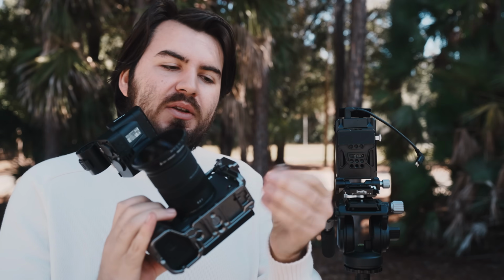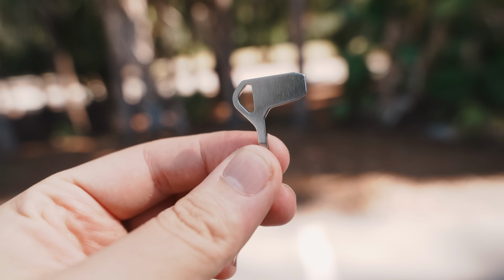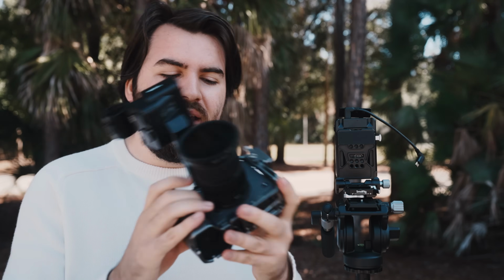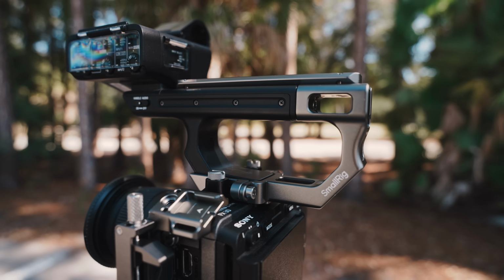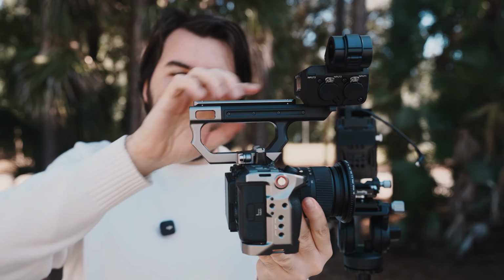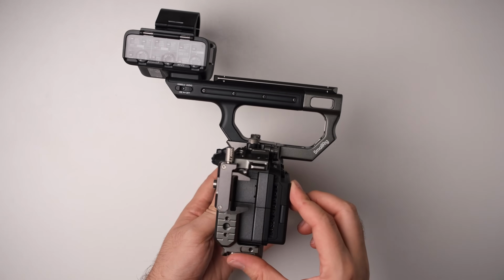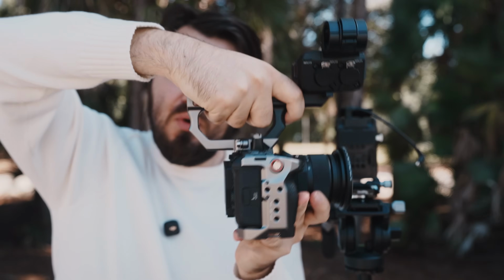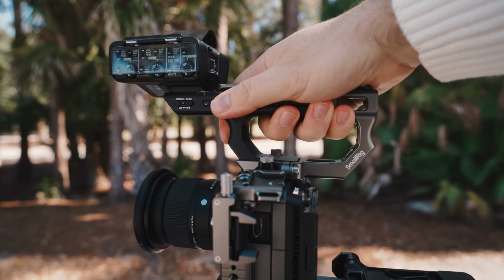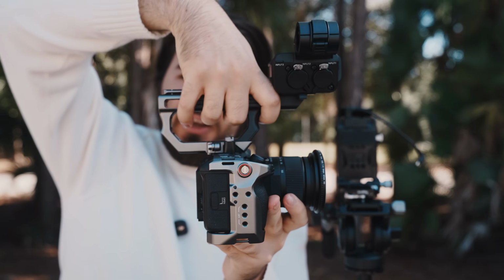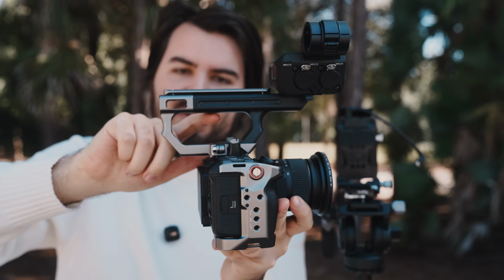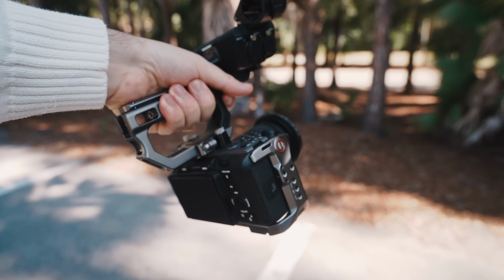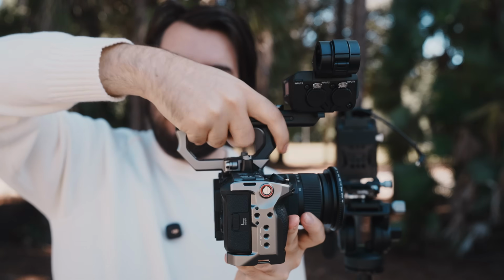You also have a little tool on here, so if you ever need to tighten anything, it's always equipped on you. You don't have to go looking in a bag. If you'll notice on top here, on the top handle, it also comes with this little extension. What I like about this is, number one, it gives you more of a comfortable grip. If you have larger hands, you might find your pinkies hanging off with just the traditional top handle. So this adds a little bit more to it, gives you more of a grip, which is nice.